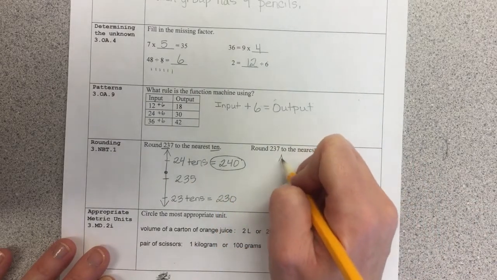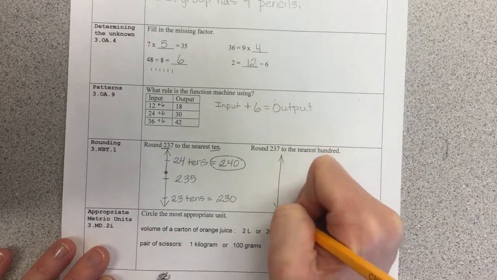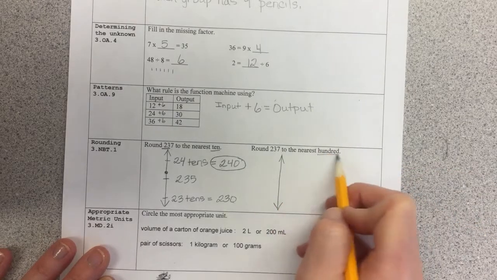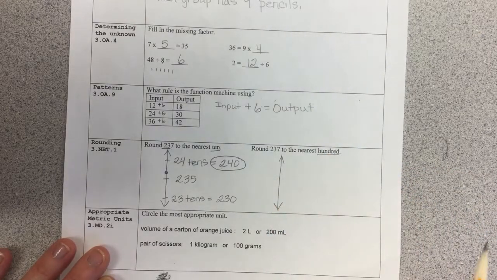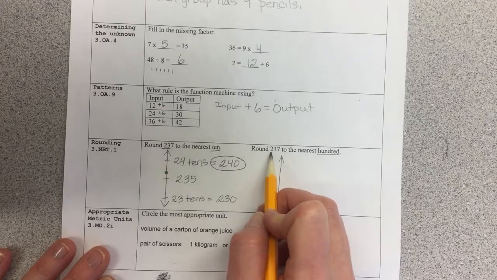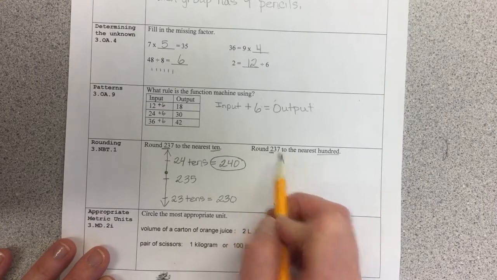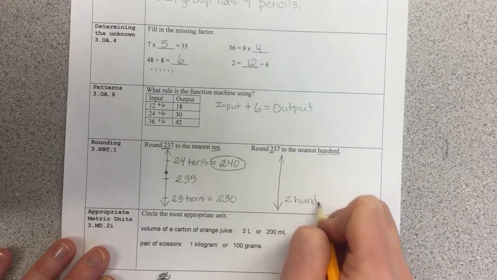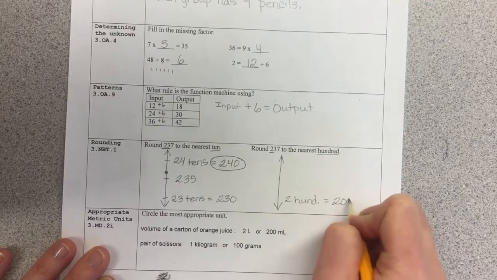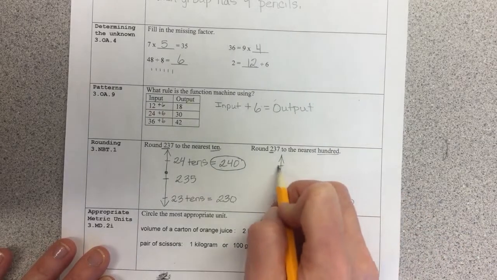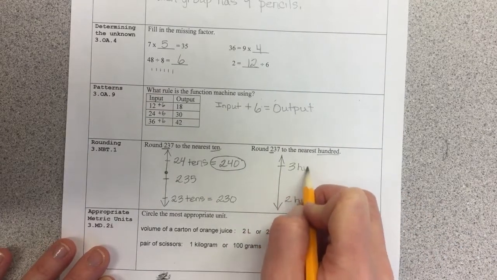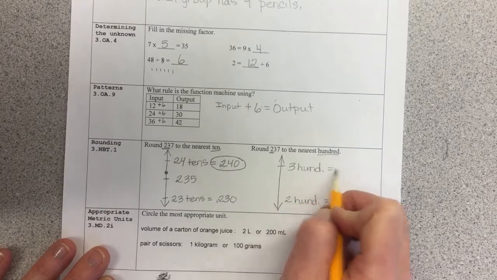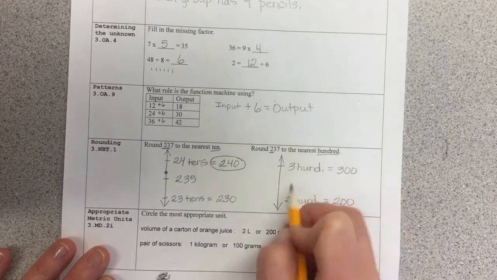This time I want to round 237 to the nearest 100. So since 100 is what I'm rounding to, I'm going to go to my hundreds place. Using hundreds as the greatest unit, how many hundreds make up my number? 2. 2 hundreds, I know, can be written as 200 in standard form. Adding on 100 would give me 3 hundreds. In standard form, that is equal to 300.